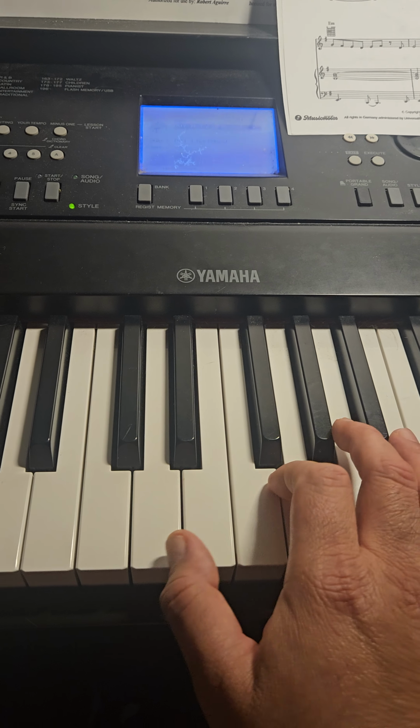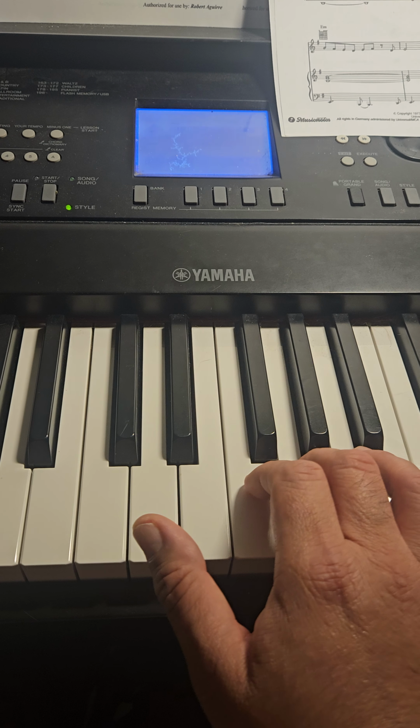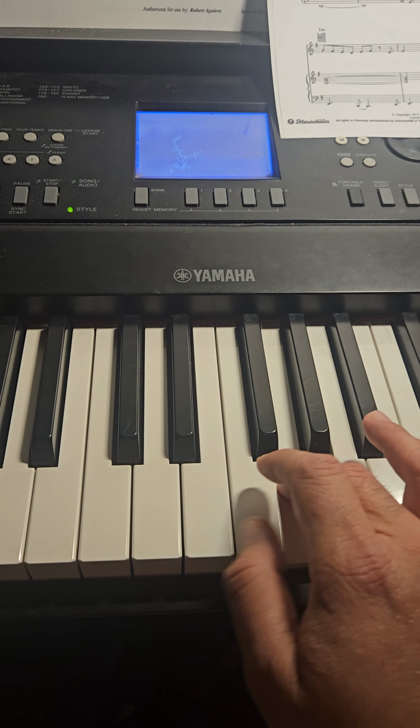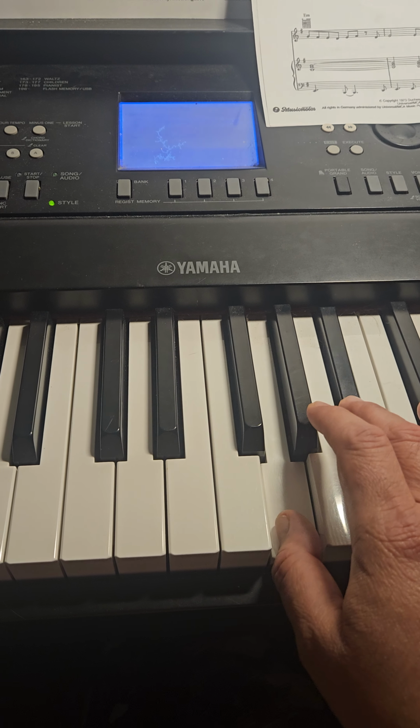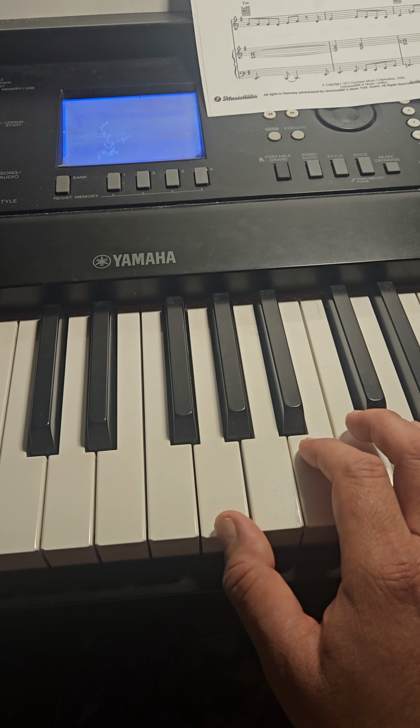Alright, that's how they wrote that. They wrote that in the key of G minor. What does the piece start in? It starts in G major.